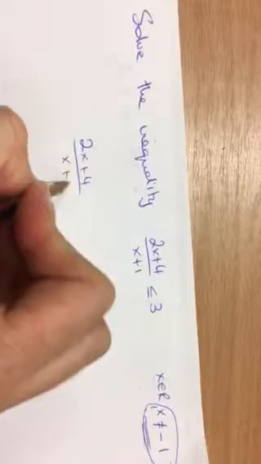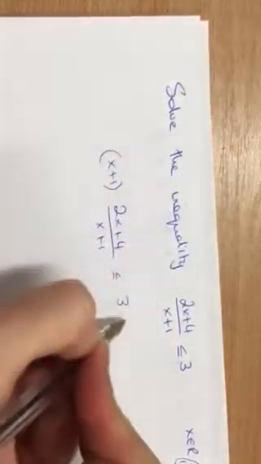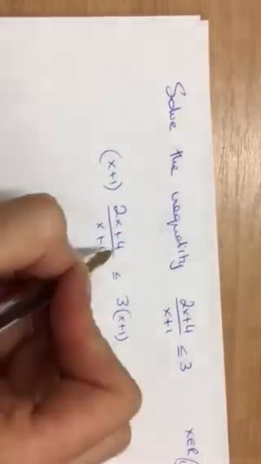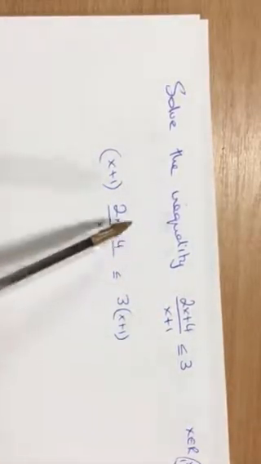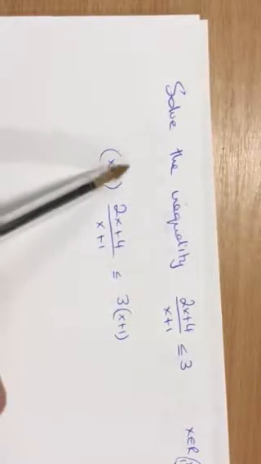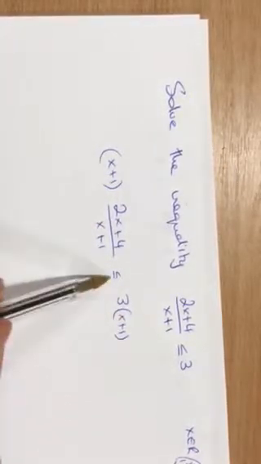So I have 2x plus 4 all over x plus 1 less than or equal to 3. Ideally, it'd be nice if I could just multiply both sides by x plus 1 and simplify and continue on. But x plus 1, well, we don't know if that's a plus number or a minus number. If I multiply by a plus number on both sides, the sign stays the same. But if I multiply by a minus number on both sides, I'd have to change the sign.